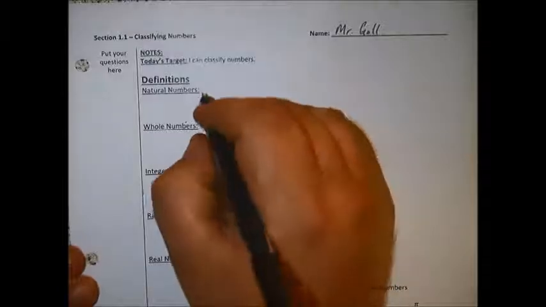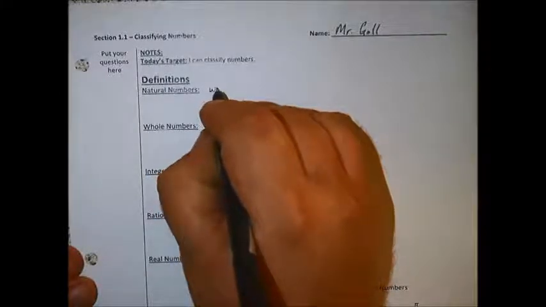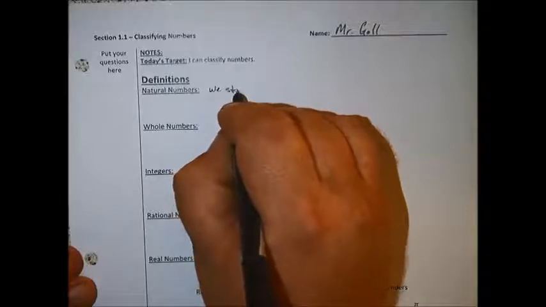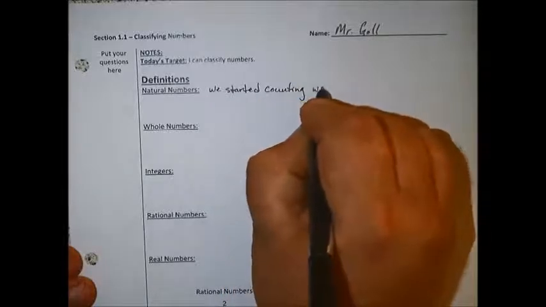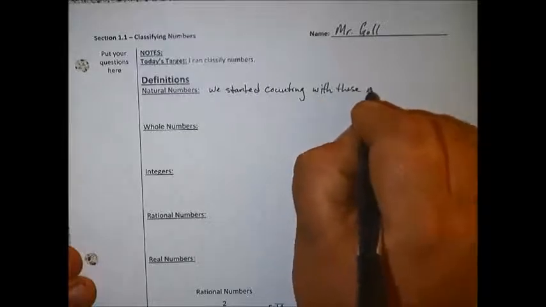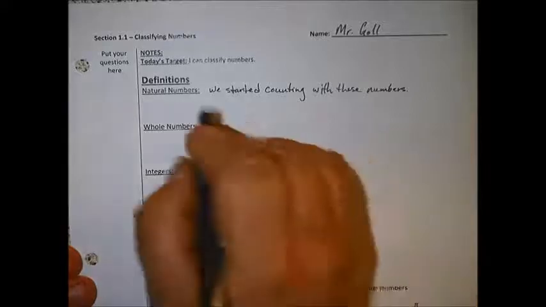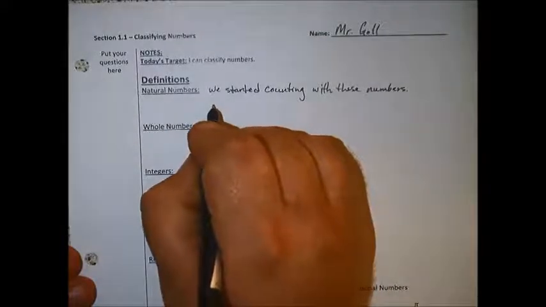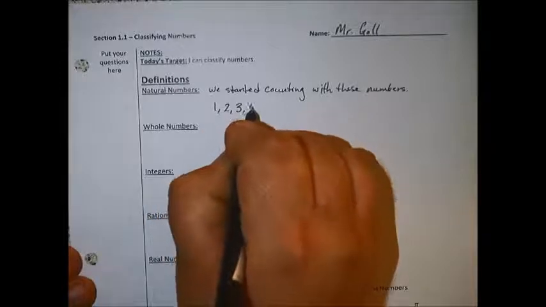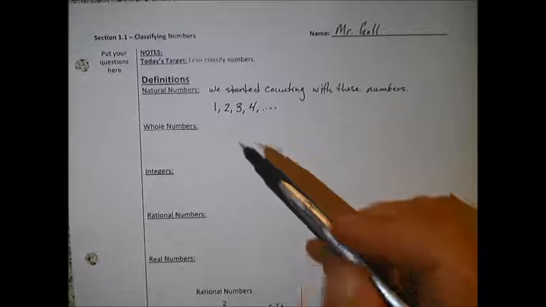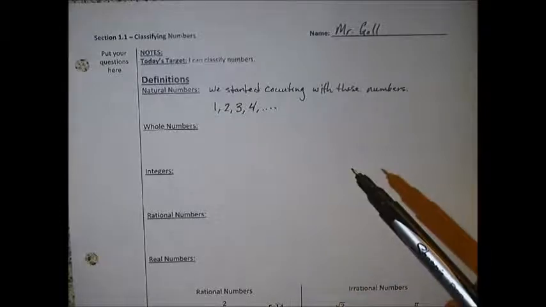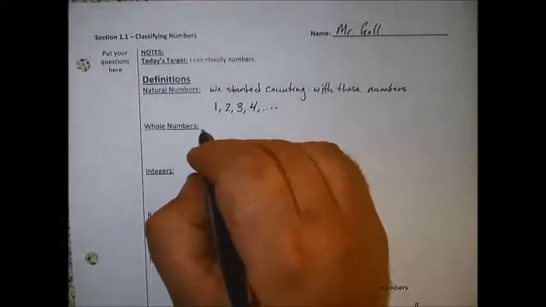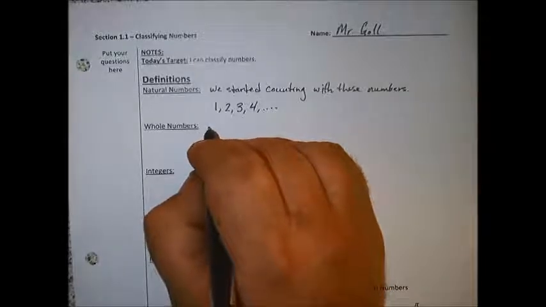And so to start off, we have a few definitions. First one, natural numbers. Okay, natural numbers, what we grew up with. So when we started counting, with these numbers. Okay, things like, when you were a little kid and you started counting, you started at 1, 2, 3, 4, and so on and so forth. Specifically, they are positive, non-zero whole numbers. Okay, meaning that there's no fraction or decimal part.